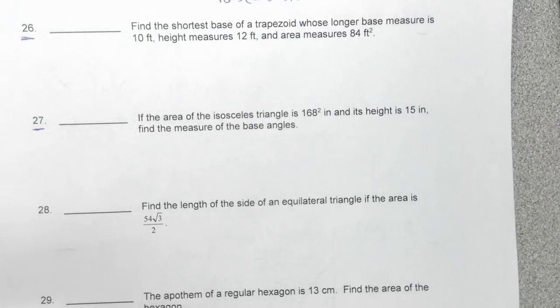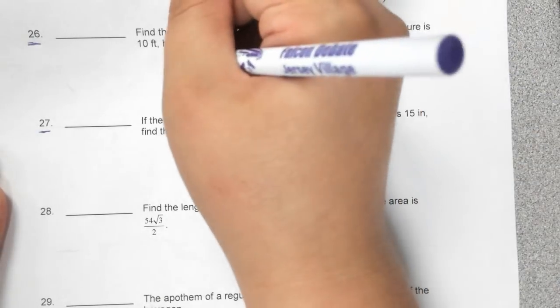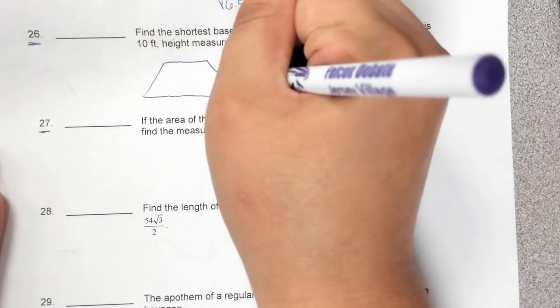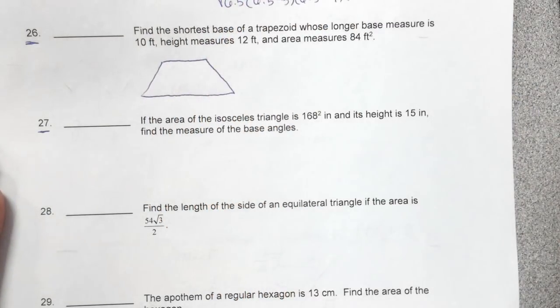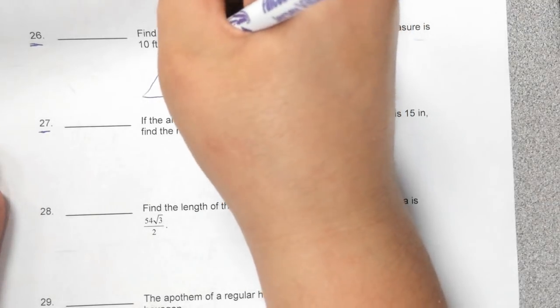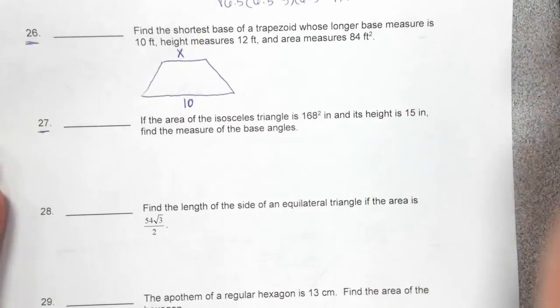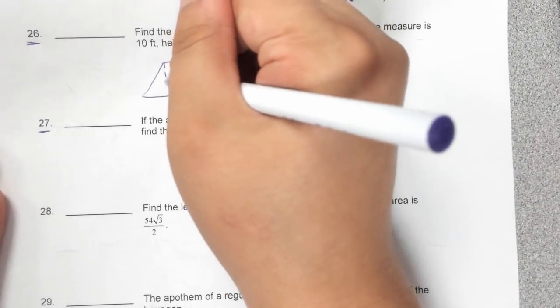Find the shortest base of a trapezoid whose longer base measures 10. Height measures... Oh, we have a trapezoid. Let me draw a trapezoid because otherwise I'm gonna get confused. Find the shortest base of a trapezoid, so I want this, whose longer base is 10. The height is 12.